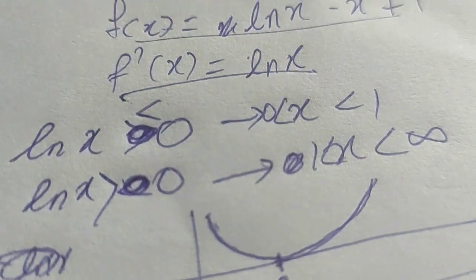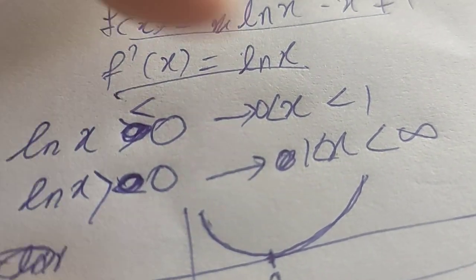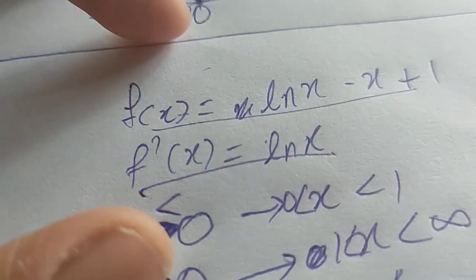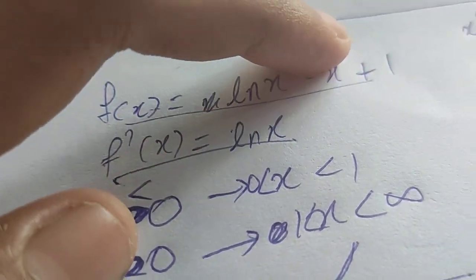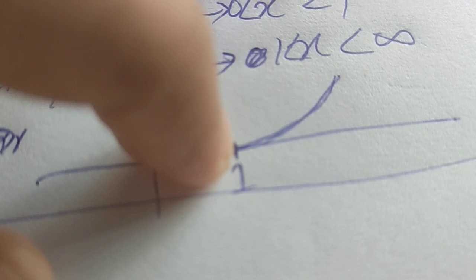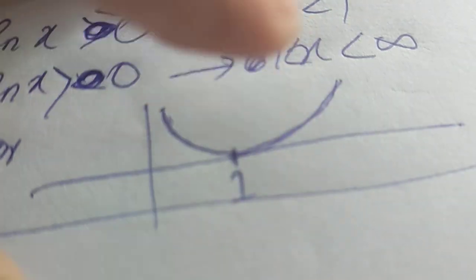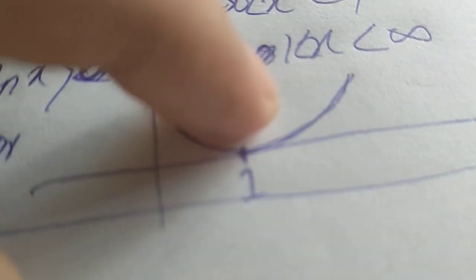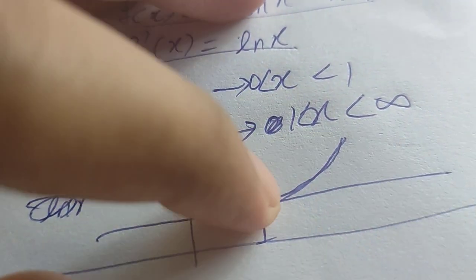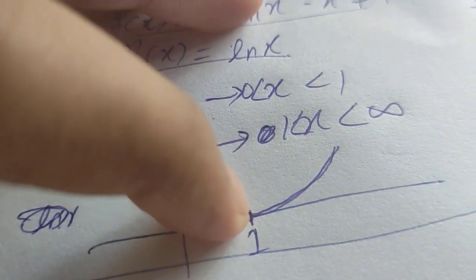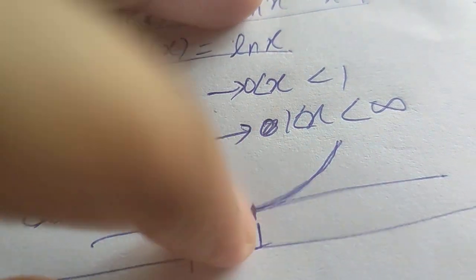And if you find out the value of this function at x is equal to 1, it would come out to be 0, right? 1 को डाल के देखो यहाँ पे, ln 1 is 0, and -1 + 1 cancel out to 0. So the value would be 0. So at x is equal to 1, the value of f of x would be 0, and since it was decreasing from 0 to 1, the minimum value must be at x is equal to 1 itself.